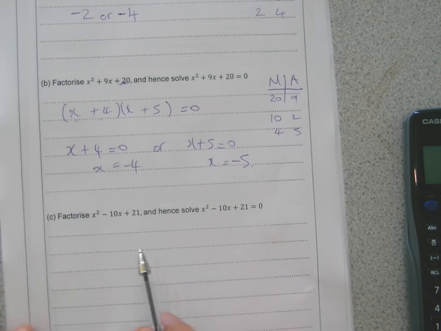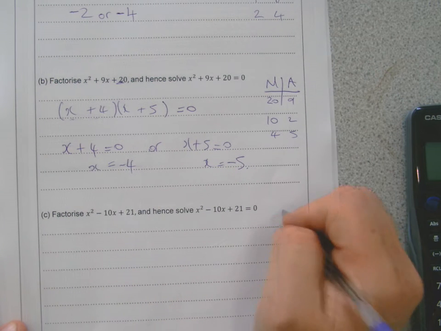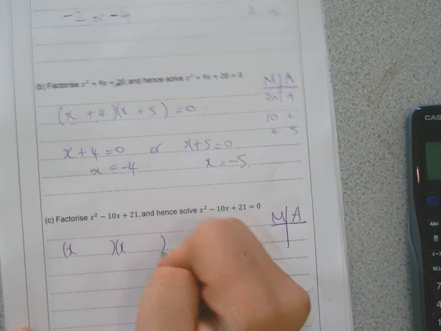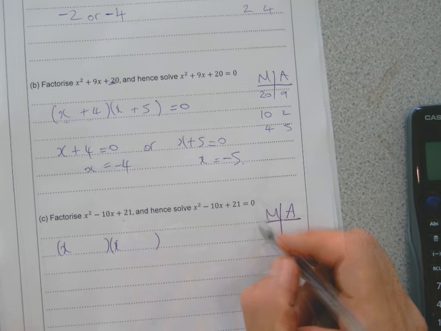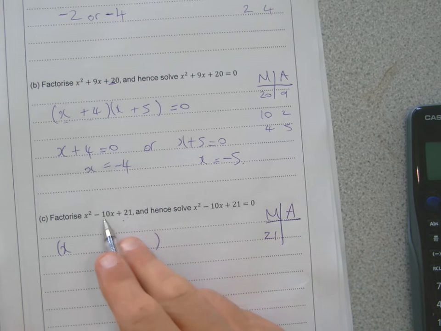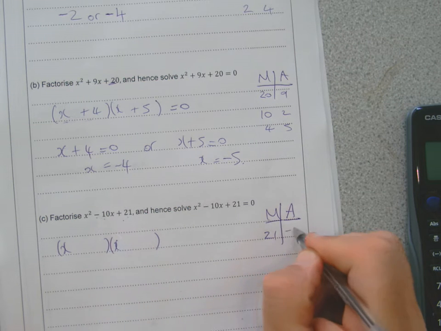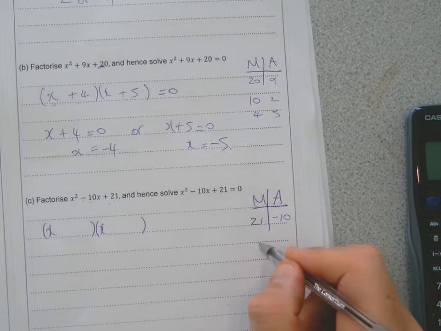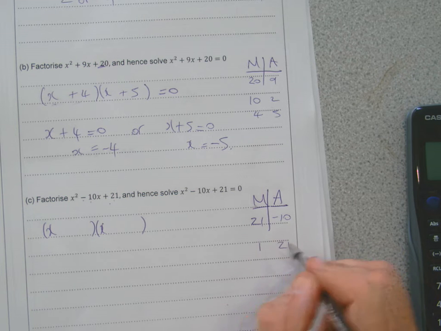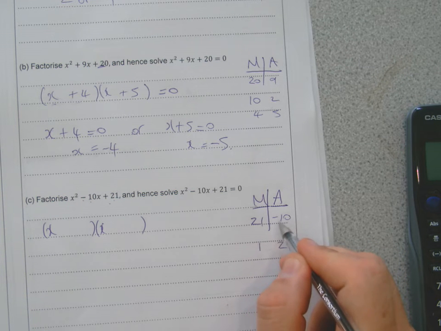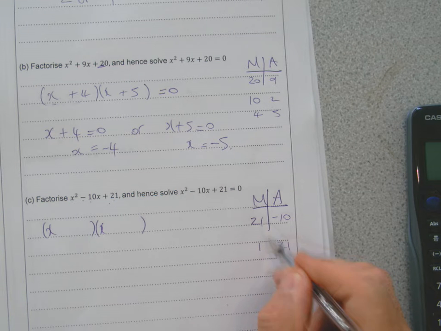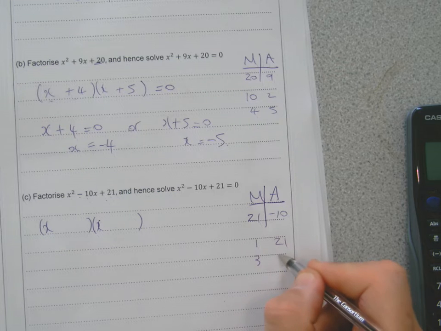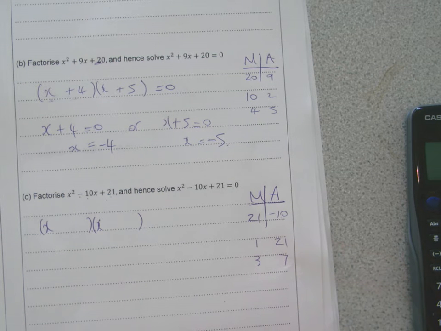Part C, this time a little bit more work, because again you put x in both brackets, but this time multiply to give 21, the end number, and add to give this number, which is minus 10. So we've got to think carefully here. Think about 21. What multipliers give 21? 1 times 21, but can we get these to add up to give minus 10? Probably not. Does 2 go into 21? No, it's odd. 3 does, 3 times 7.